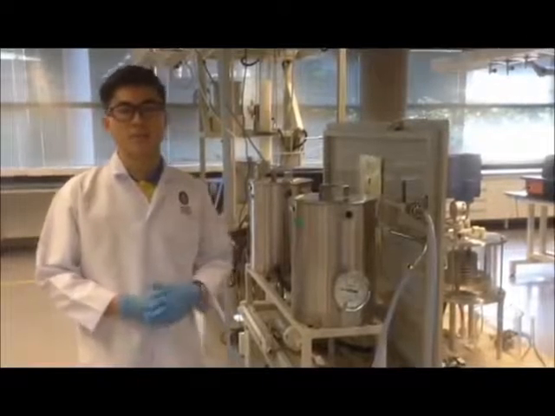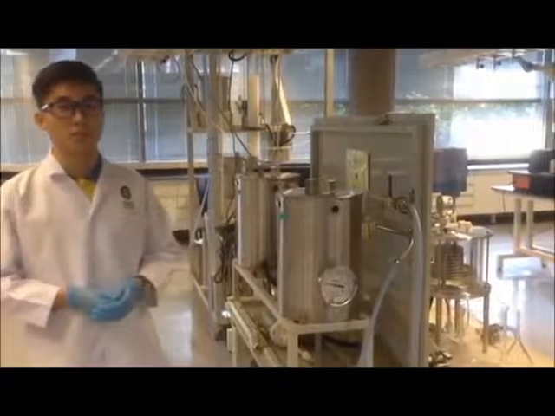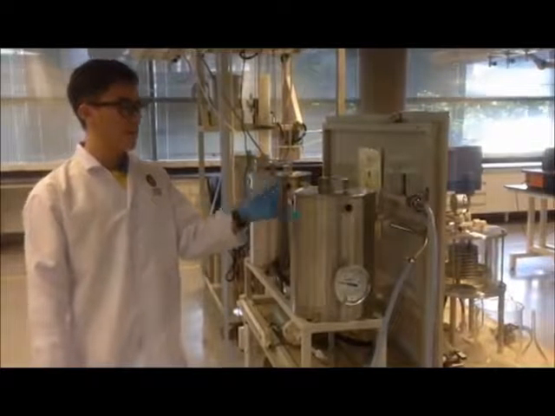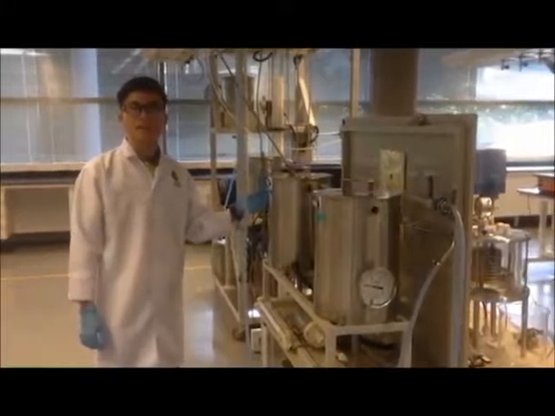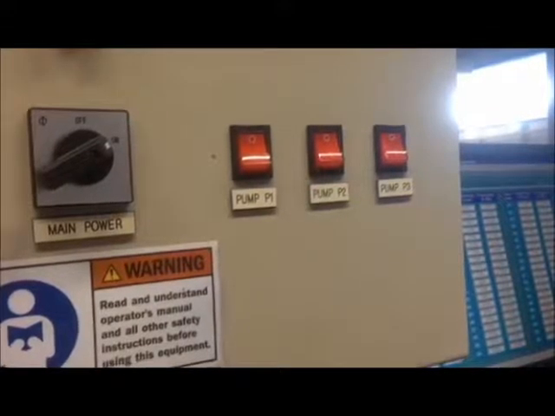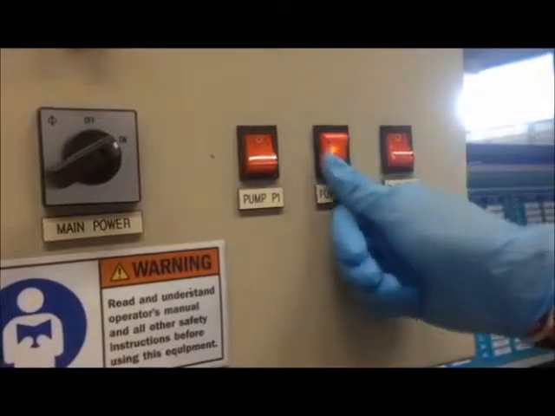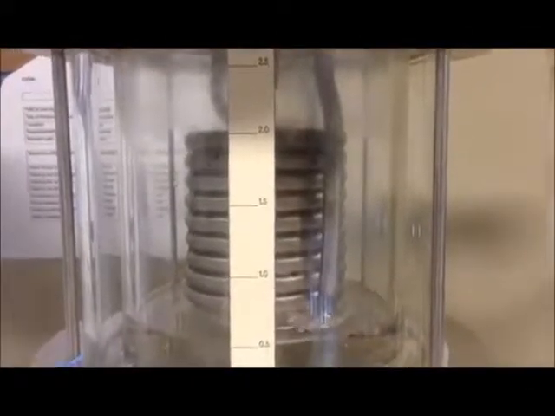Next, for the next experiment, which is the batch saponification reaction of ethyl acetate and sodium hydroxide, prepare 5 liters of ethyl acetate and 5 liters of sodium hydroxide and transfer them into the feed tank. To begin a batch reaction experiment, switch on pump 2 and start pumping 1 liter of 0.1 mole ethyl acetate into the reactor.